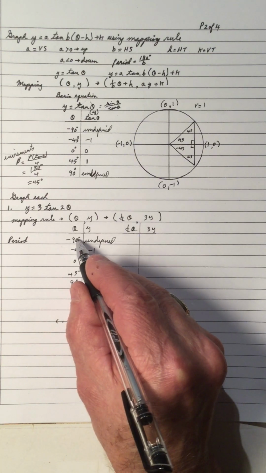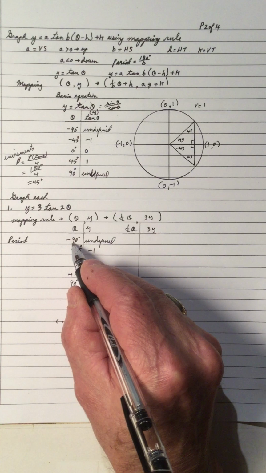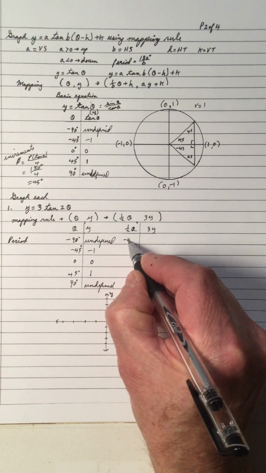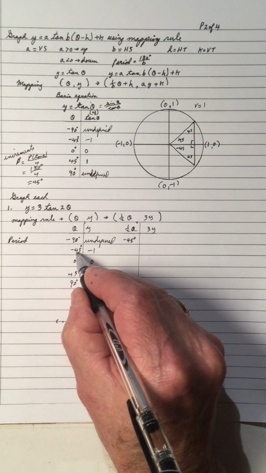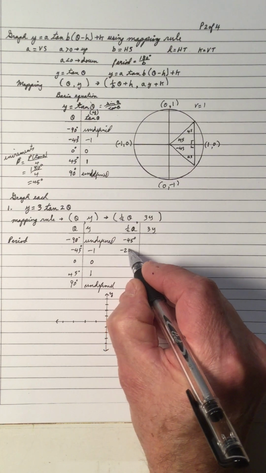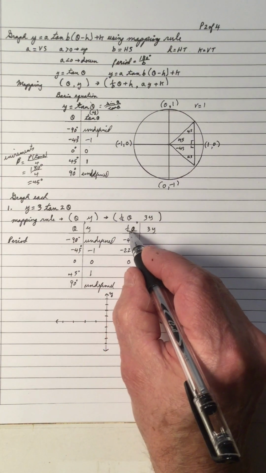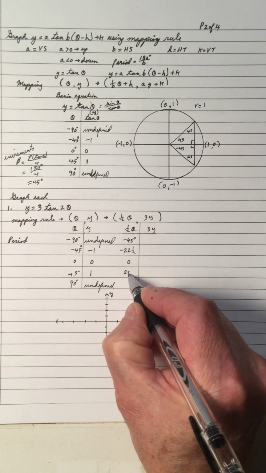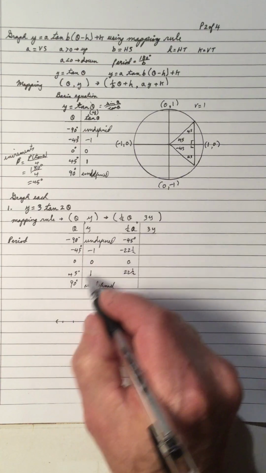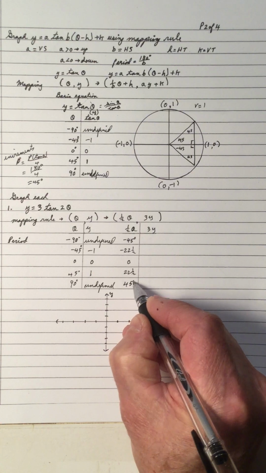So I'm going to do all the values of theta first. Negative 90 half is negative 45. Negative 45 a half is negative 22 and a half. 0, take a half of it is 0. Half of 45 is 22 and a half. And a half of 90 is 45.